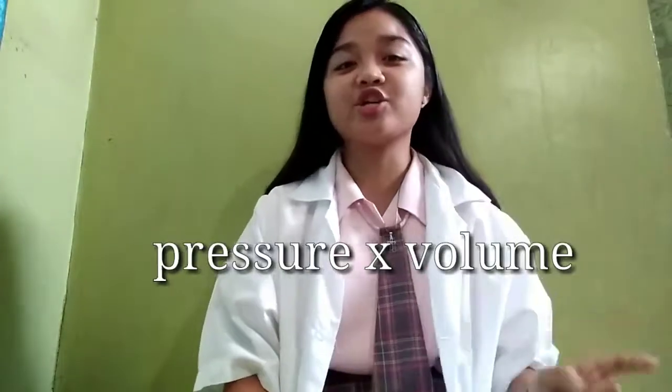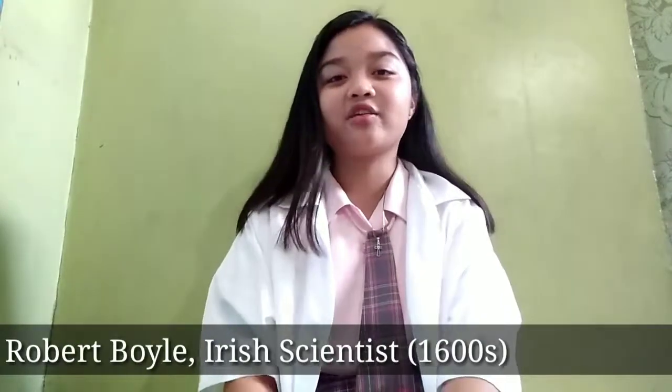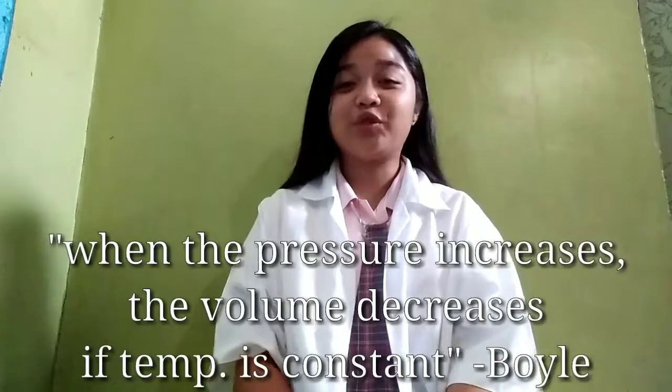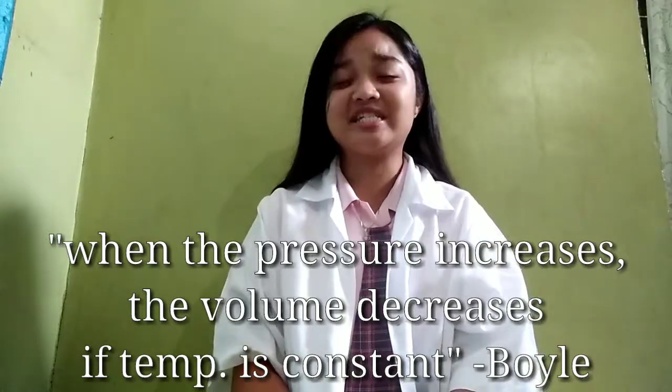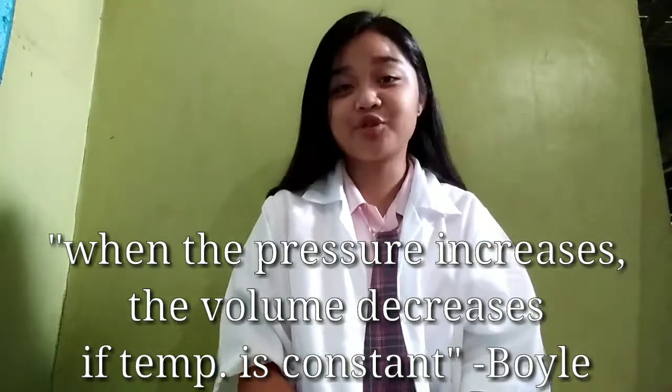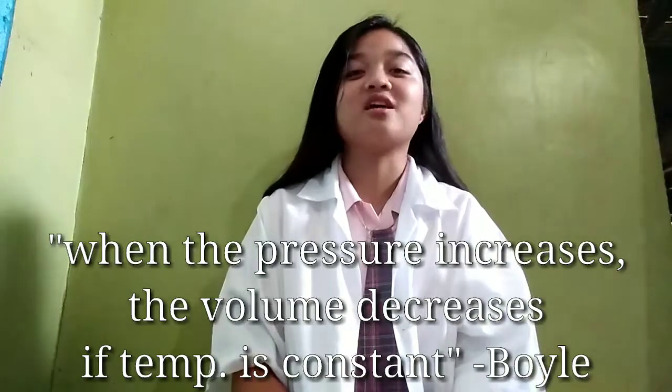First gas law is the Boyle's law, a law that describes the relationship between pressure and volume. This law was formulated by an Irish scientist, Robert Boyle, in the late 1600s. He said that when the pressure of a gas increases, the volume of a gas decreases if we assume that the temperature and the amount of gas is constant.